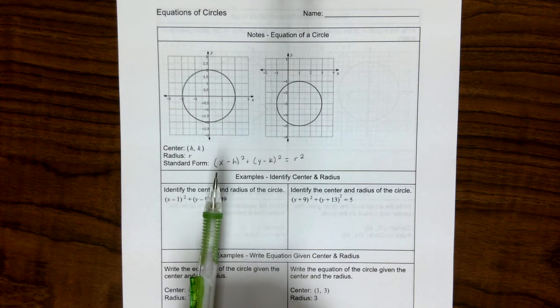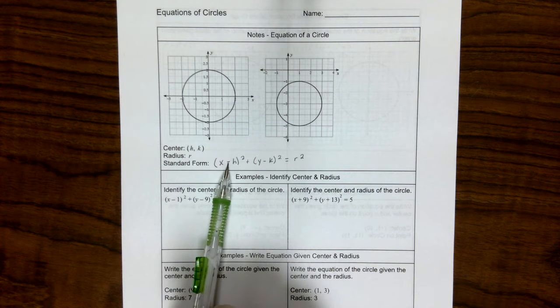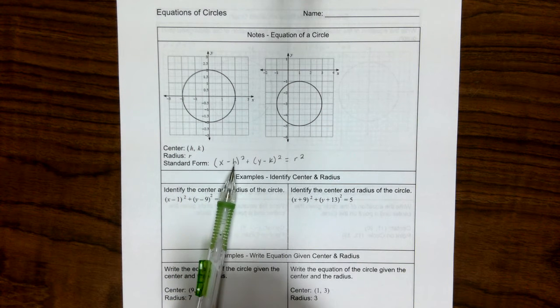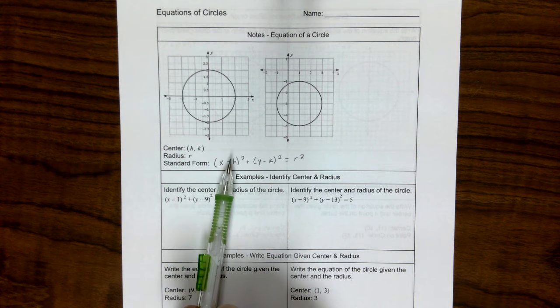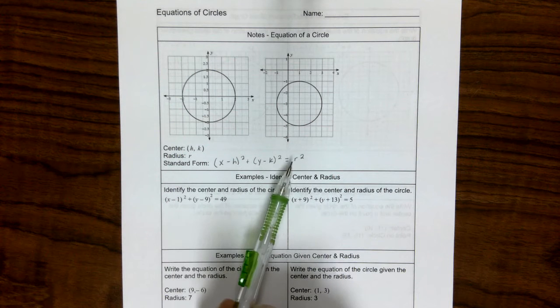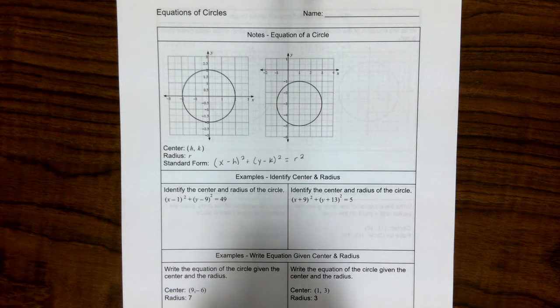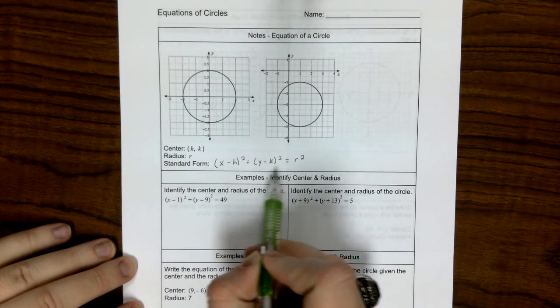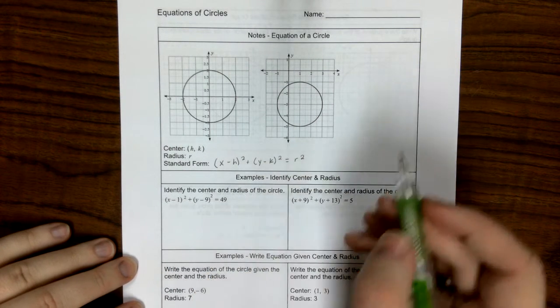Okay? So notice when h and k come into the equation, their signs are switched. So if h was positive, when he comes in here, he'll be negative. And vice versa, if he's negative right here, he'll be positive right here. And then down here, whatever your radius is, you just square it. And we'll look at some of those as we go through. This is what we're going to base everything off of today, so you need to commit this equation to memory.